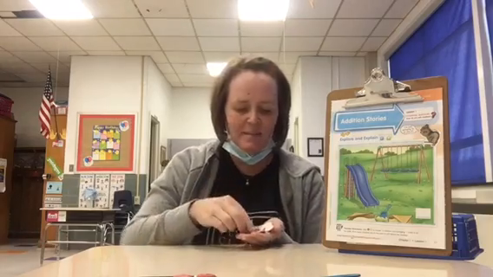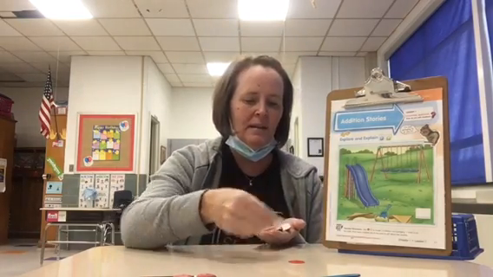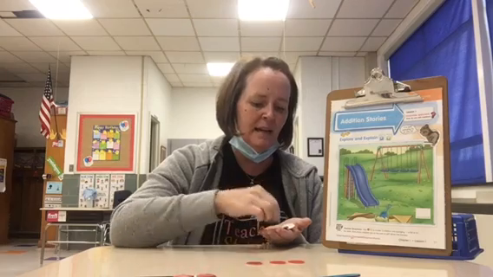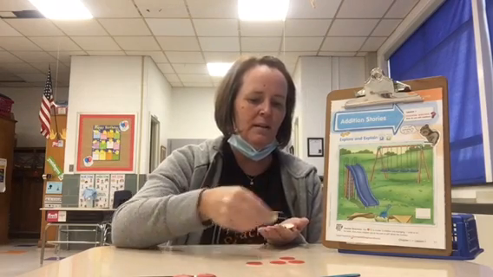I have some counters here. I'm going to count 1, 2, 3, 4, 5. I have 5 red counters. Now let's count the white ones. I have 1, 2 white counters. Now, if I have 5 red ones and 2 white ones, I have to join them all together if I want to know how many counters I have in all. Count with me. 1, 2, 3, 4, 5, 6, 7. And I've counted, I know I have 7 in all.